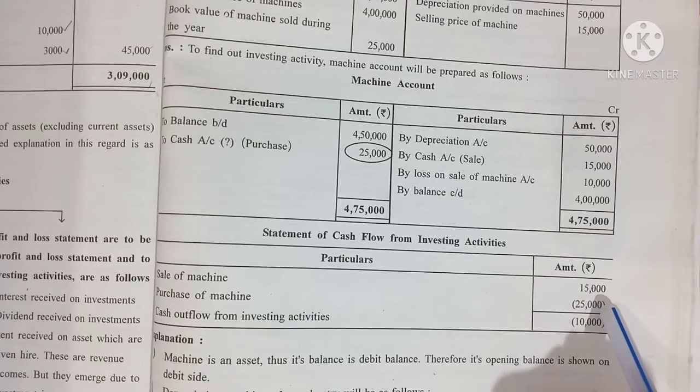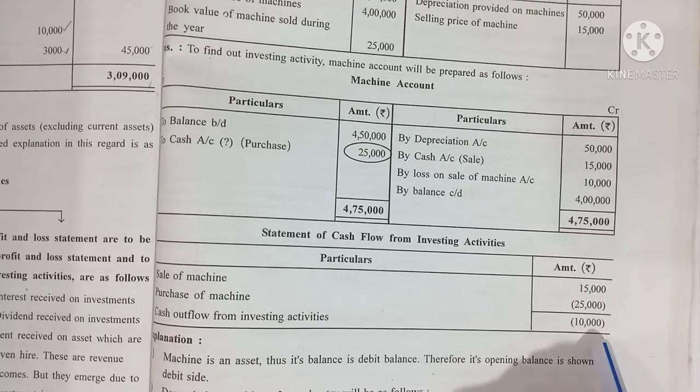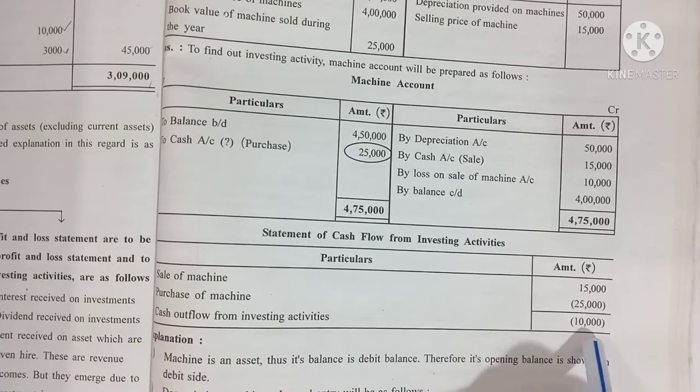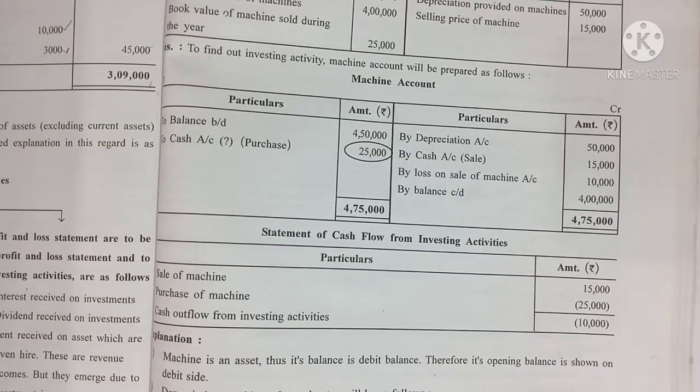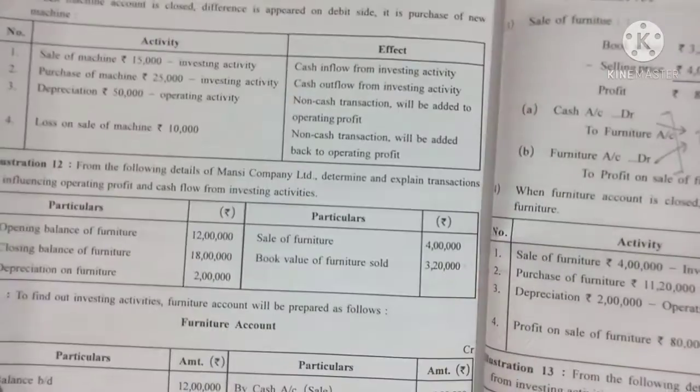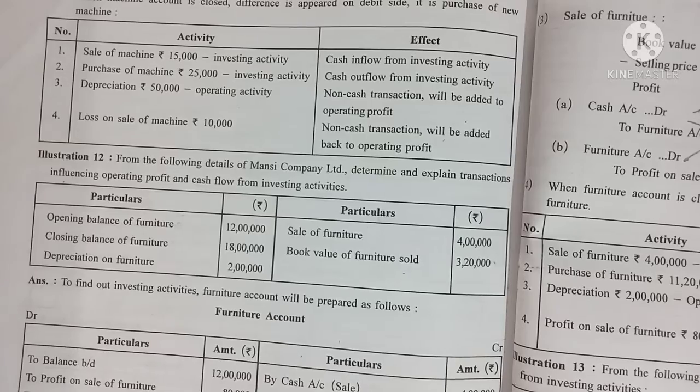Cash inflow and cash outflow. So the net cash outflow from investment activities is minus 10,000. You have to open the machinery account, then only it is possible, otherwise it is not possible. Like that, one more illustration, illustration number 12.